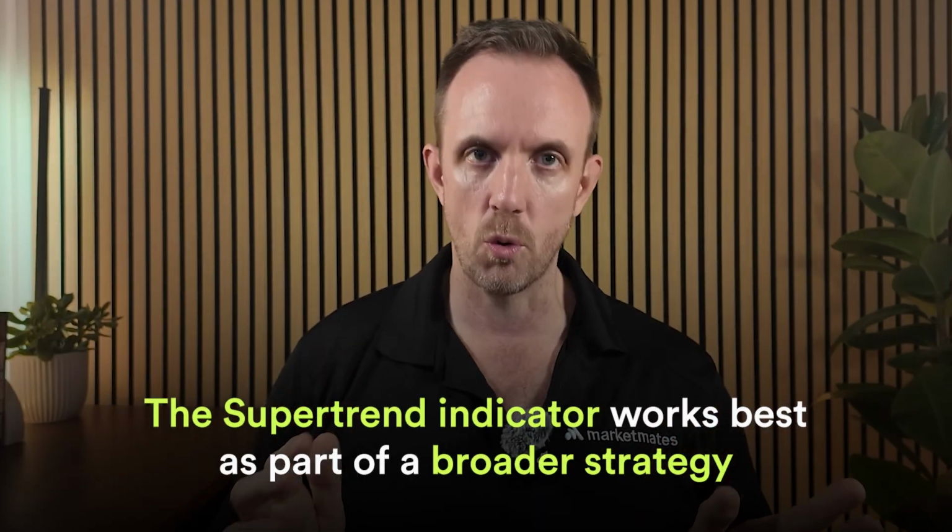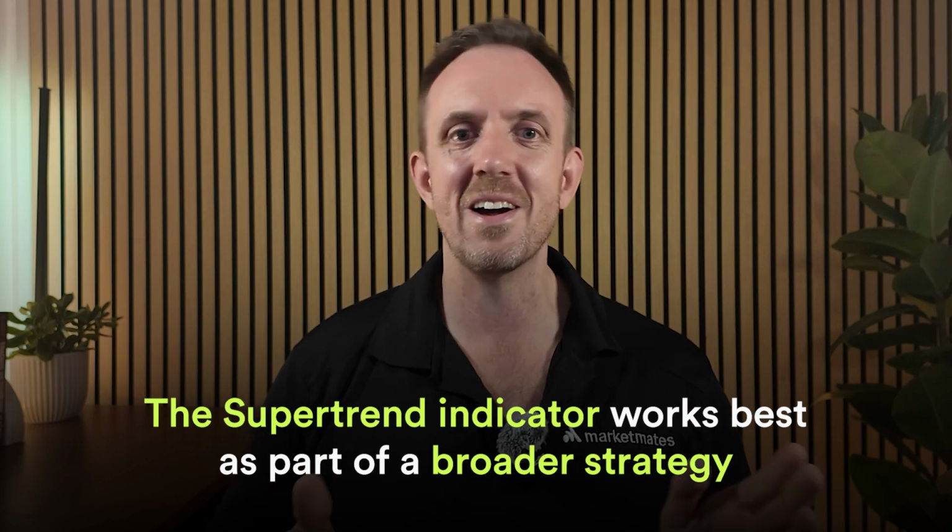The name might sound gimmicky, but when used correctly, it's a surprisingly powerful tool, and it's one of my favorite indicators. With the right application, you can boost its accuracy and avoid common traps that catch many traders off guard. But remember, the SuperTrend works best as part of a broader strategy. Don't rely on it alone. You want to combine it with your other tools and edges in your setup.